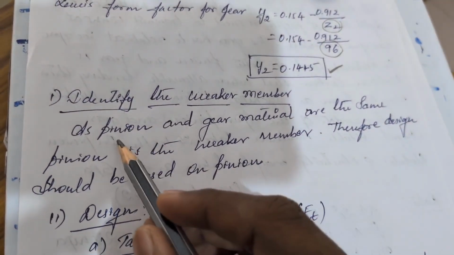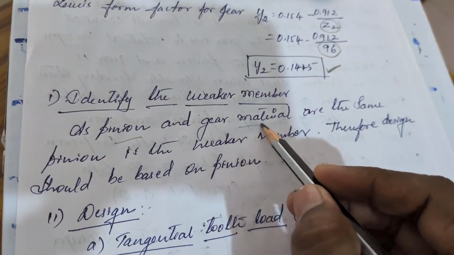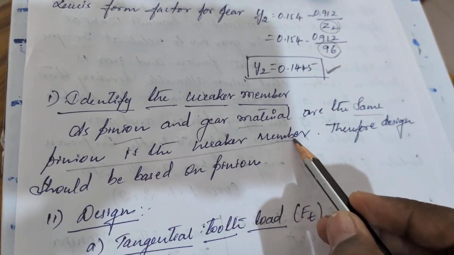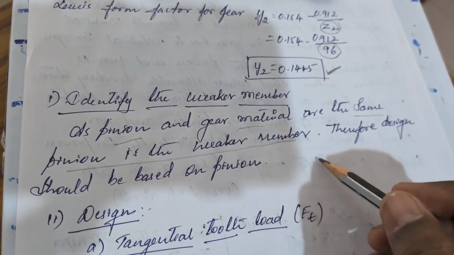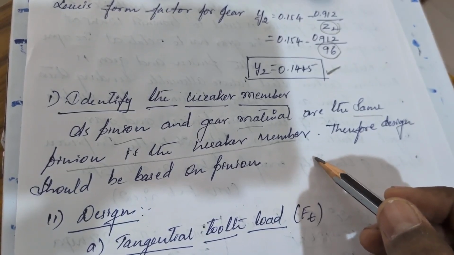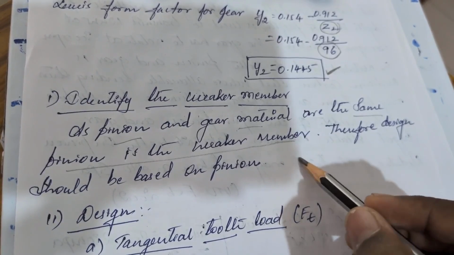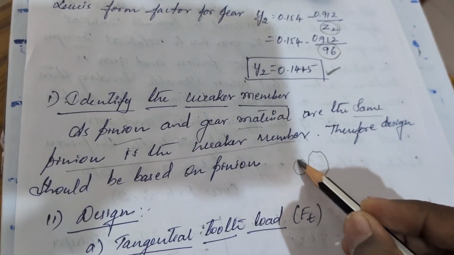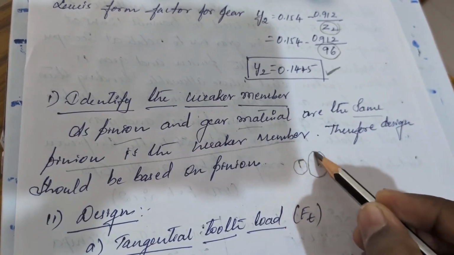As you can see, pinion and gear material are the same. So pinion will be the weaker member because the pinion size is very much less compared to gear size. As we know, torque will be different for each case. So here torque will be less, here torque will be more.